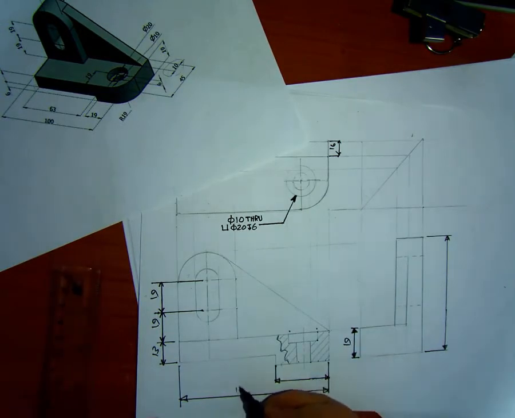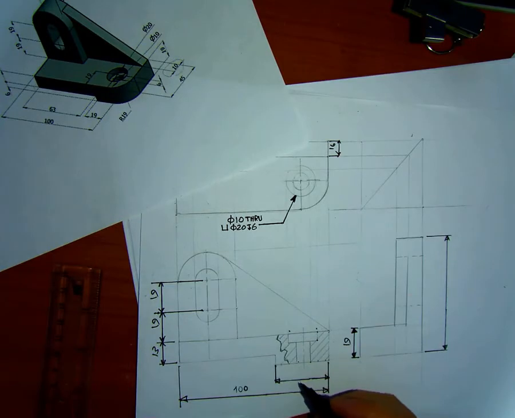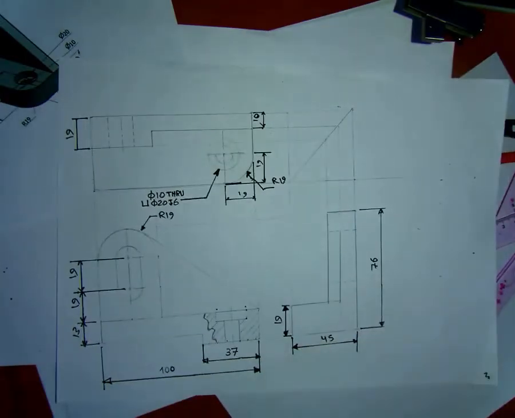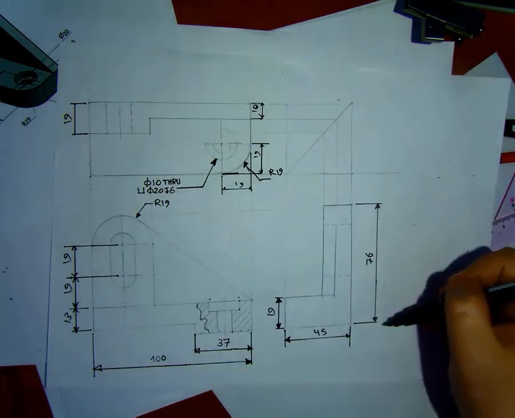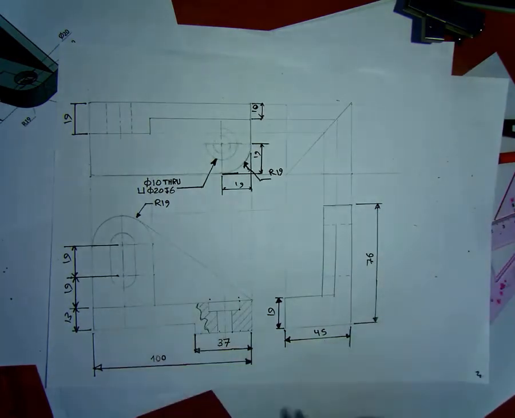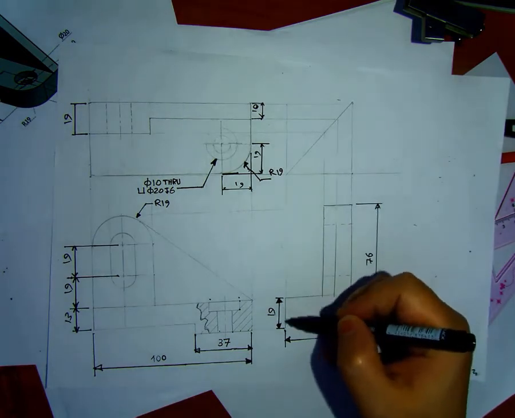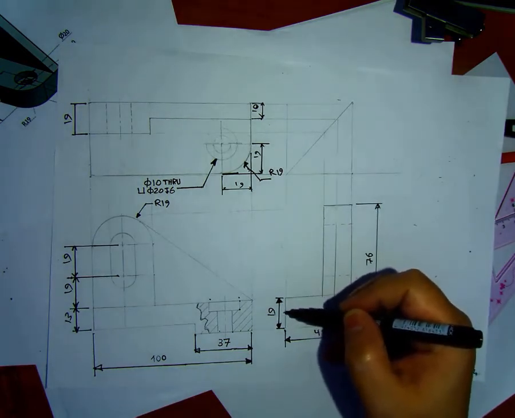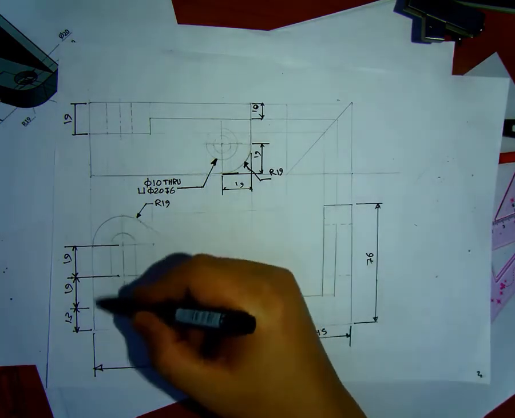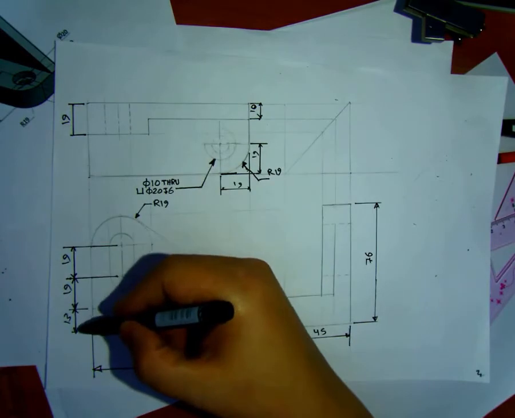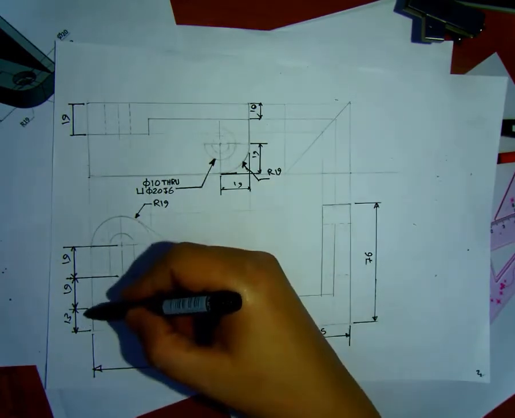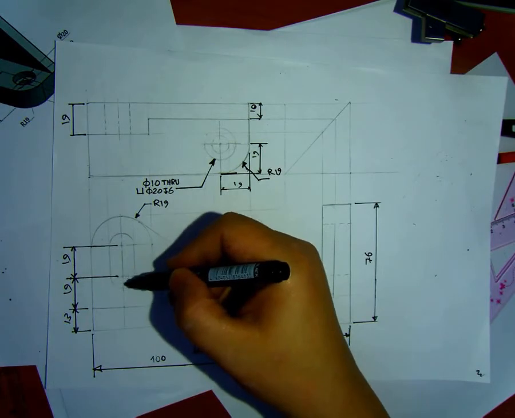Okay, so this one is 100. This value here, we are giving here 63. Okay, so in order to get the total, as you can see, this is a complete dimension. I have the total height, the total width, the total depth. The height of the base is 19. Okay, then for this extrusion, the depth is 19, and from the bottom 13, and you have to go another 19 in order to draw the center.